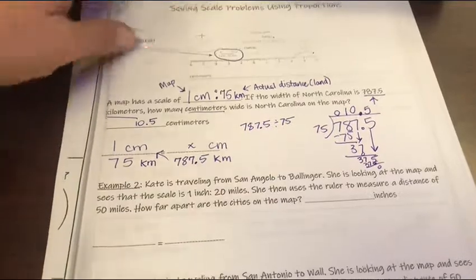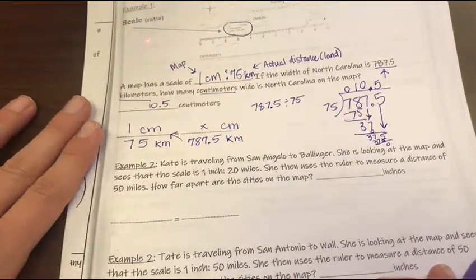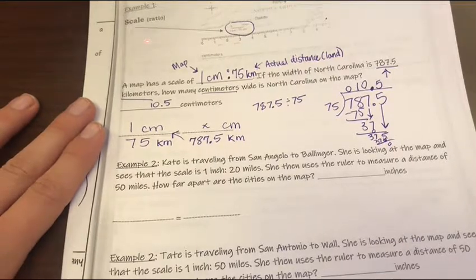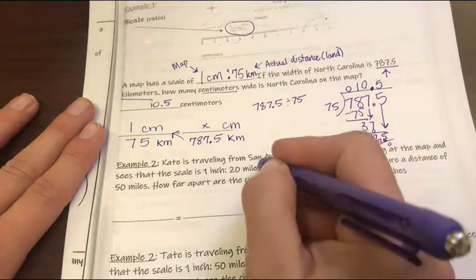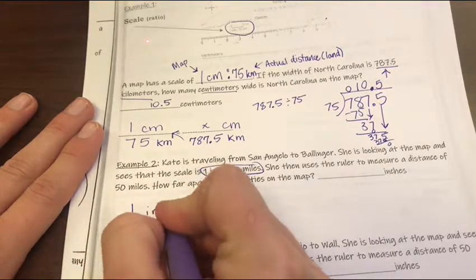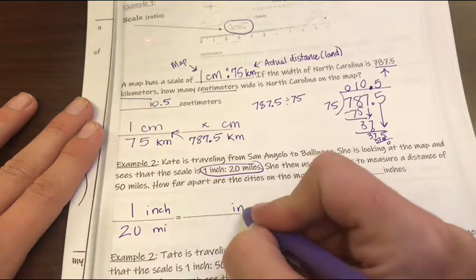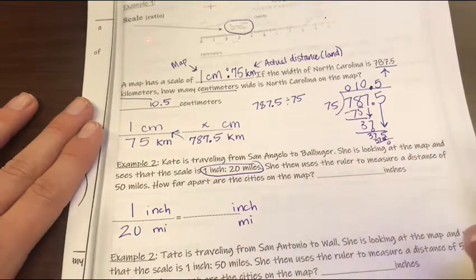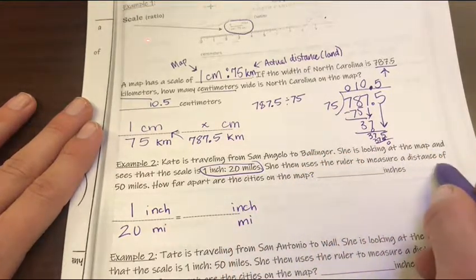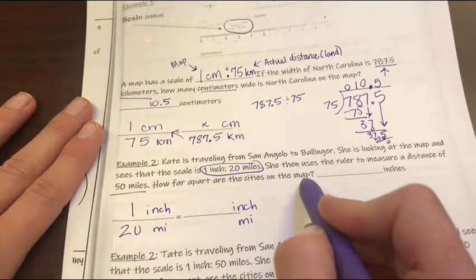All right, so let's look at this one. Kate is traveling from San Angelo to Ballinger. She is looking at the map and sees that the scale is 1 inch to 20 miles. So there's our scale. There's our first ratio, 1 inch to 20 miles. So I'm going to put inch over miles on this side as well. She then uses the ruler to measure a distance of 50 miles. How far apart are the cities on the map?